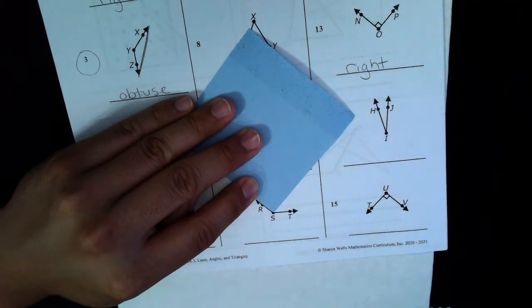What kind of angle would I have here? Okay, Brianna. Would this be an acute angle? Would this be a right angle? Or would this be an obtuse angle?